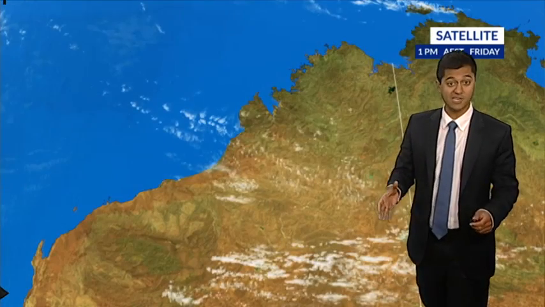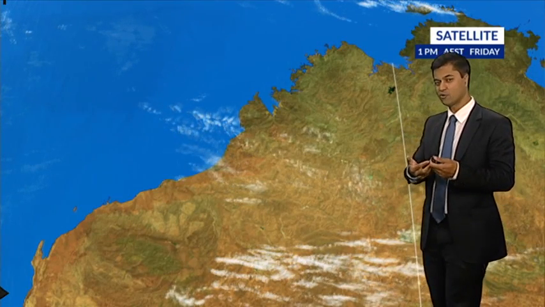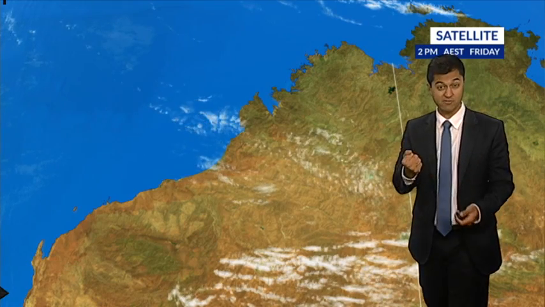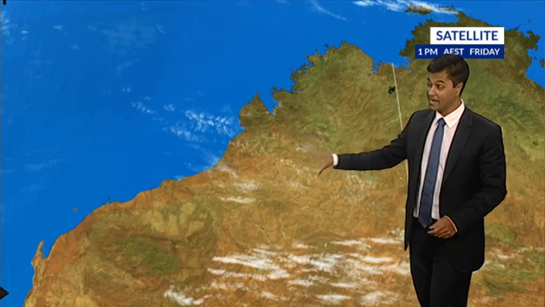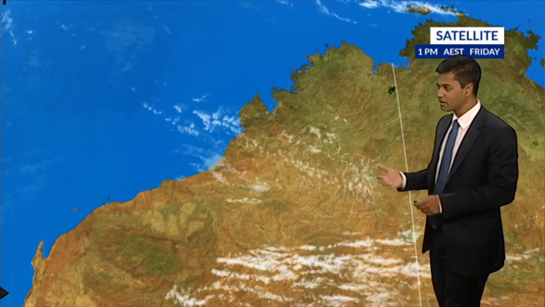Now, something that infrared satellite imagery does is it picks up high cloud very, very well. It's very, very bright, which is good for tracking thunderstorms, but it also makes you kind of highlight features which aren't that important but are kind of interesting.